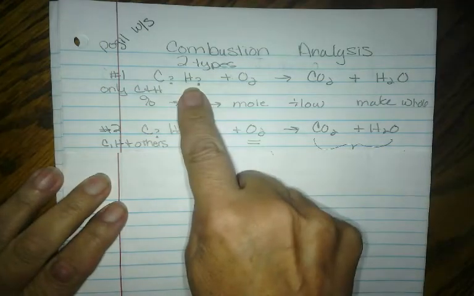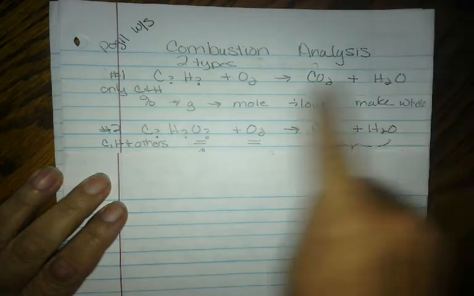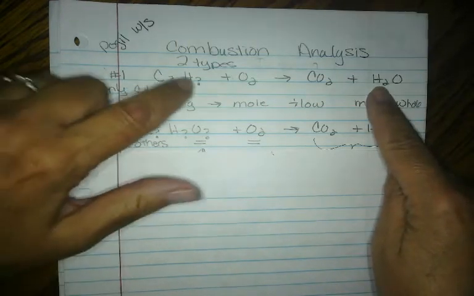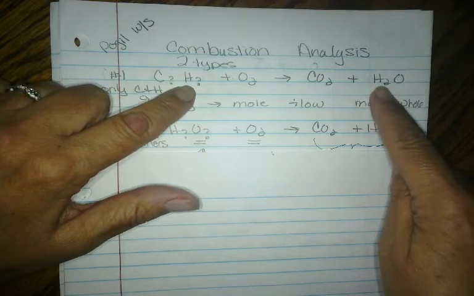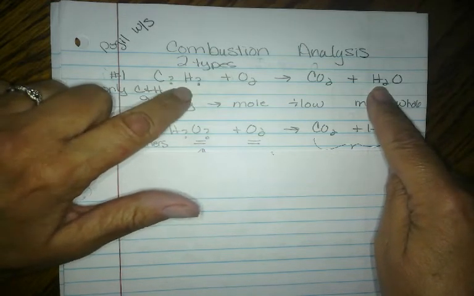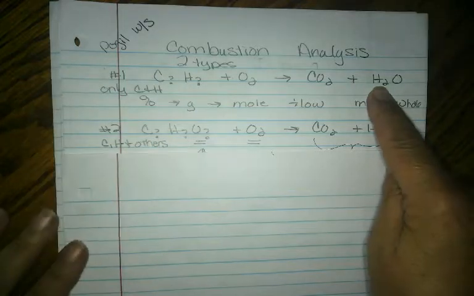Here we have hydrogen, or only hydrogens here. So when we're all done with our reaction, all the hydrogen that's here came from the hydrogen here. So when we figure out the mass or the moles of hydrogen here, it has to be the mass or the moles of hydrogen there, okay?